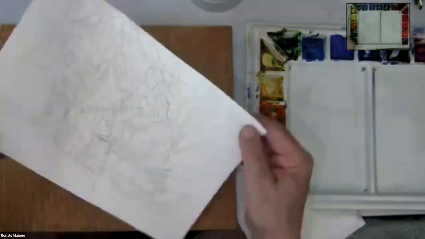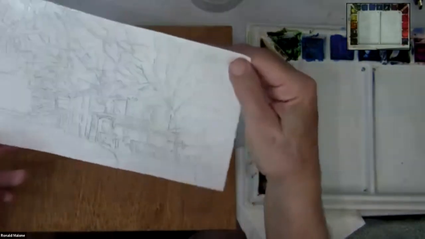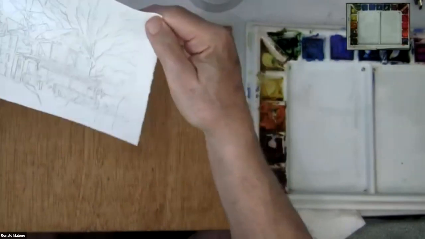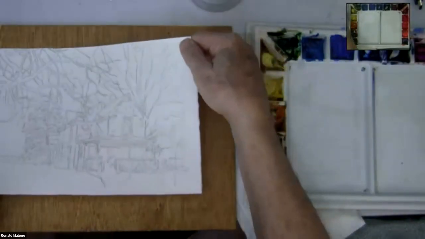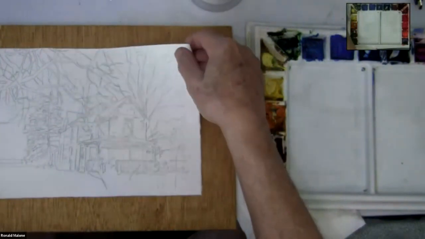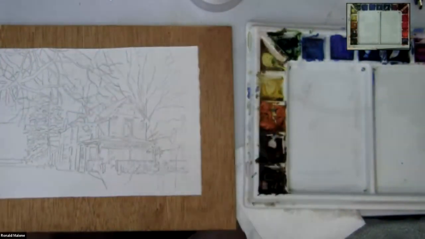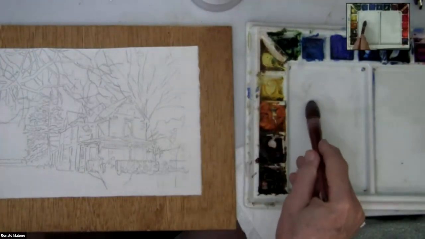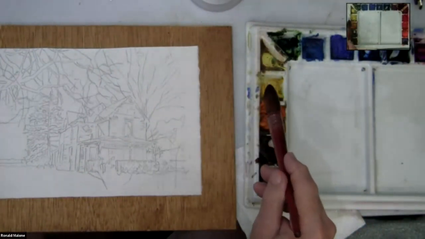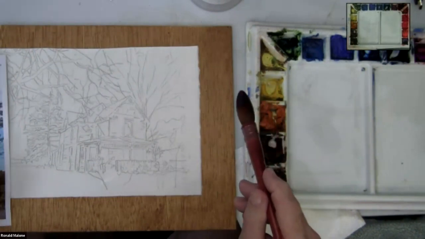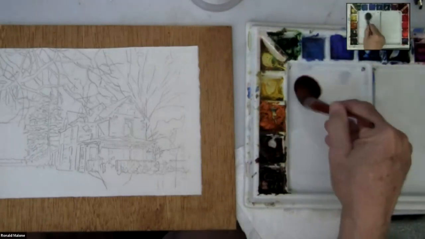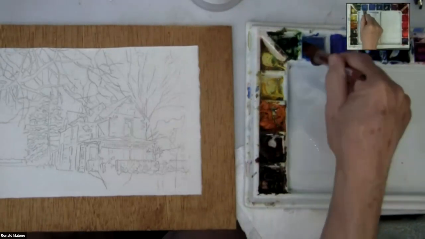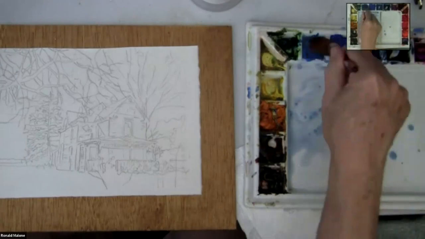Turn it back over. I'm going to hold it up just to make sure that I don't have any puddles there. Lay that back down. When you lay it back down on your board, it kind of sticks, which is nice. And I'm going to pick out from the color photo some of the tones. So one tone I definitely see is that blue sky. It's really a pretty blue sky.